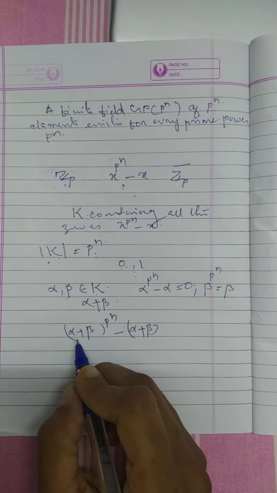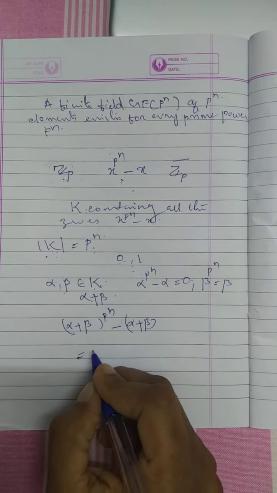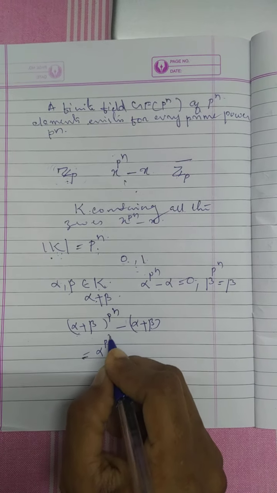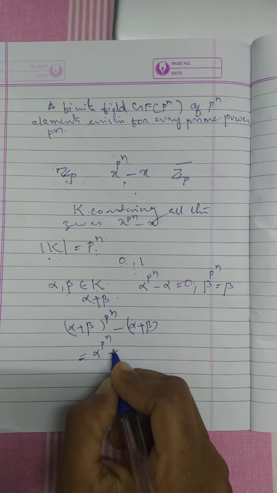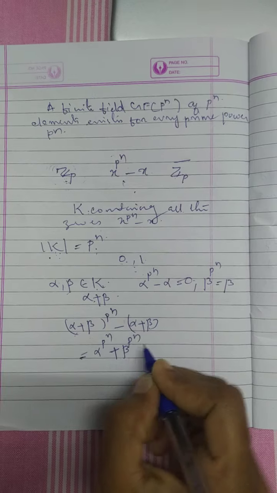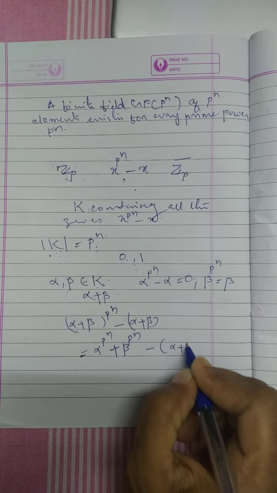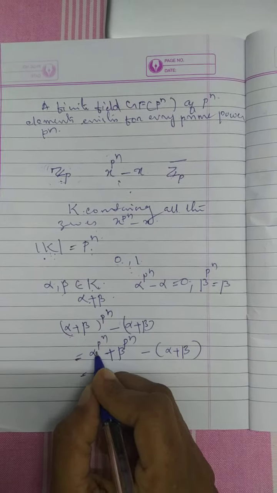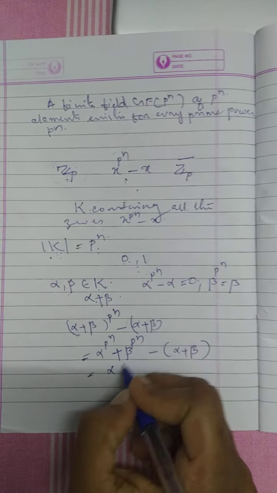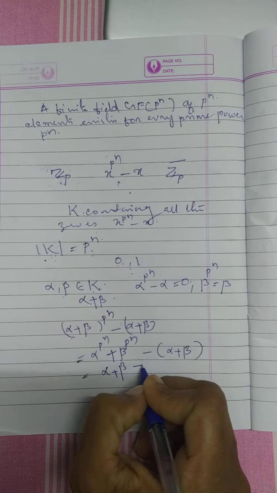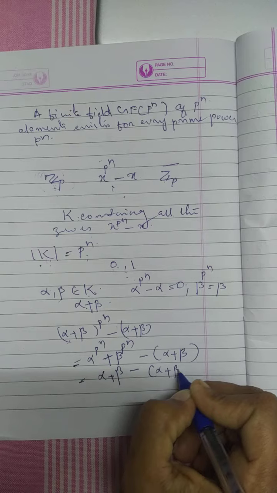Okay, so what about this relation, alpha raised to p raised to n plus beta raised to p raised to n minus alpha plus beta? This is equal to what? Alpha raised to p raised to n is equal to alpha, beta raised to p raised to n is equal to beta, minus alpha plus beta. So this is equal to 0.